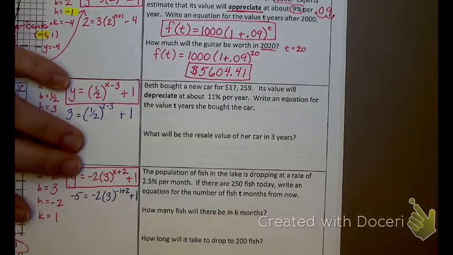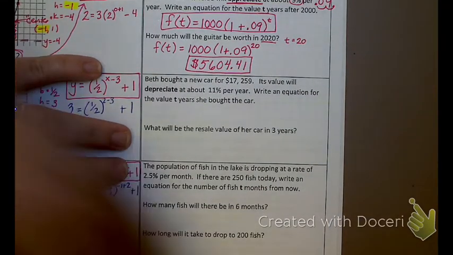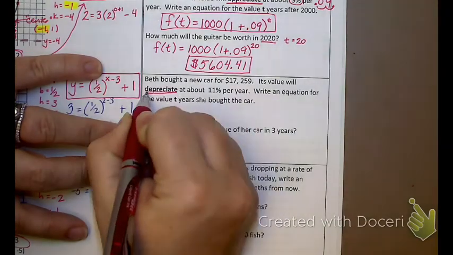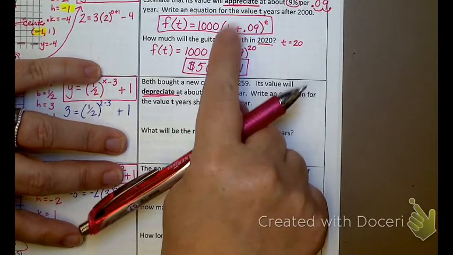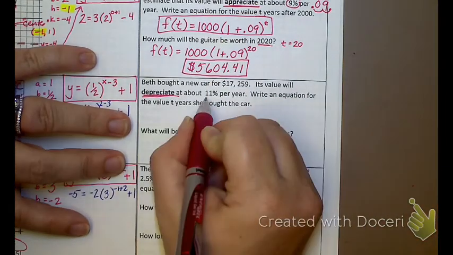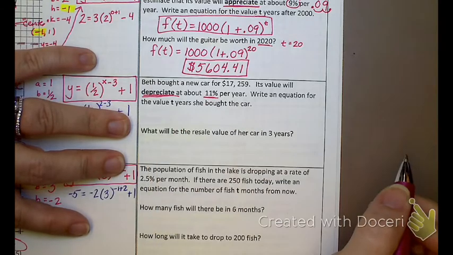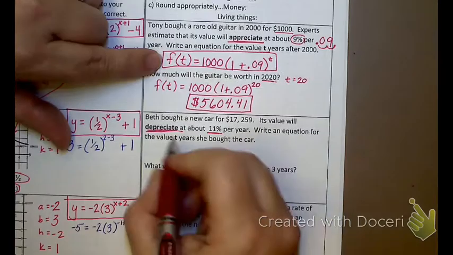All right, Beth bought a new car for $17,259. Its value will depreciate. That's the opposite of appreciate, which means instead of the plus sign, we're going to use the minus sign. It's going down. How far is it going down? 11% per year. Write an equation for the value T years after she bought the car.